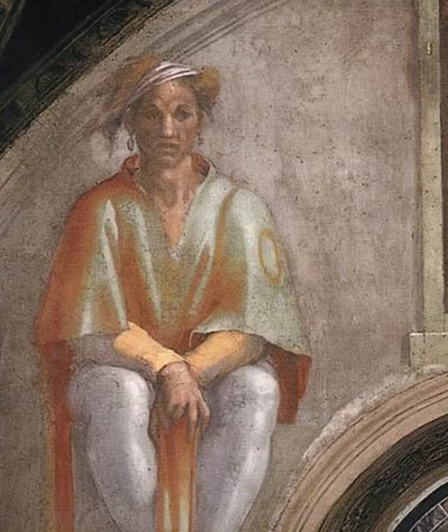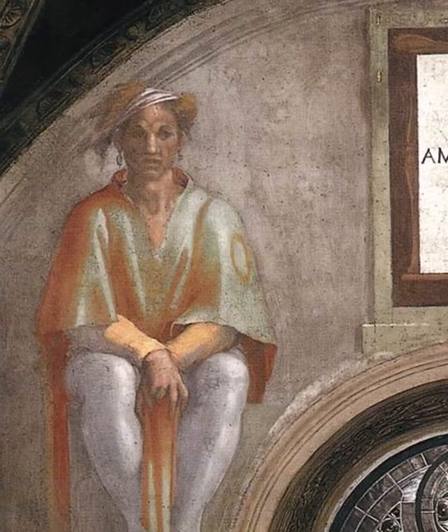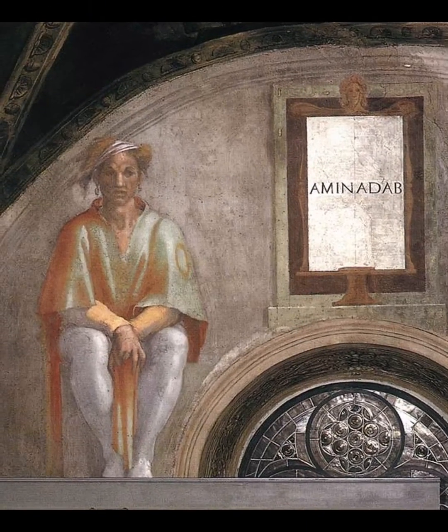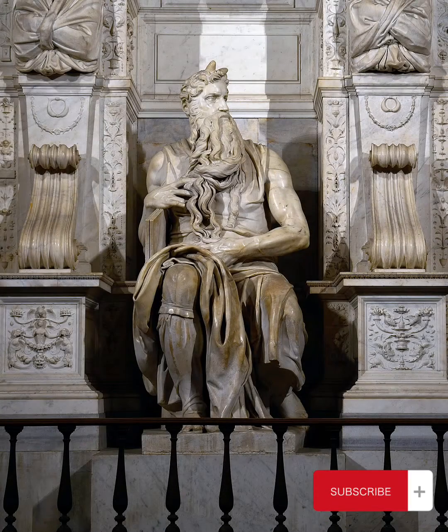Amminadab appears on the famous ceiling of the Sistine Chapel, which Michelangelo completed around the same time as he was working on the sculpture of Moses. Both figures thus carry the markings of the otherness of Jews that were so prevalent during the time of the Renaissance.